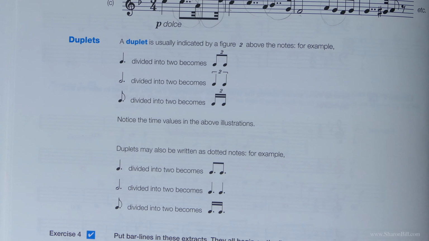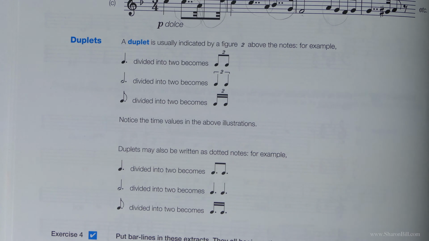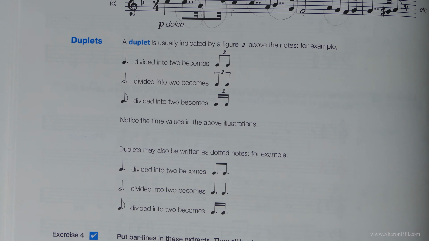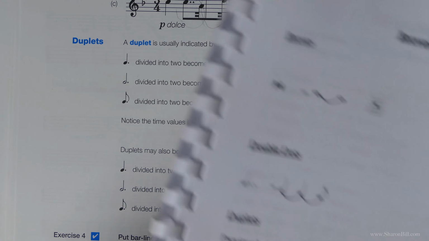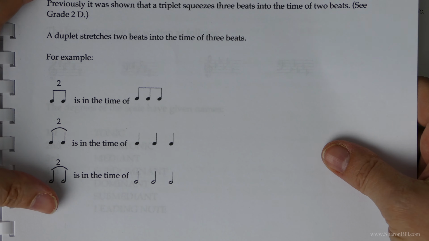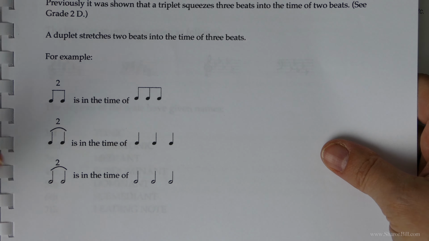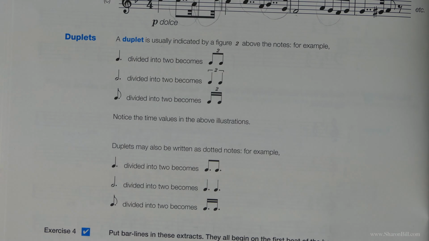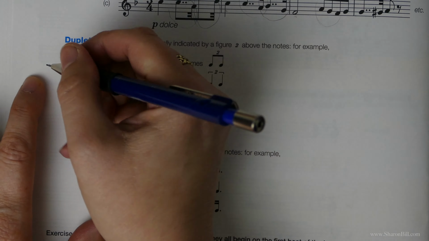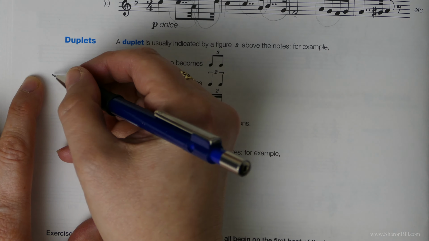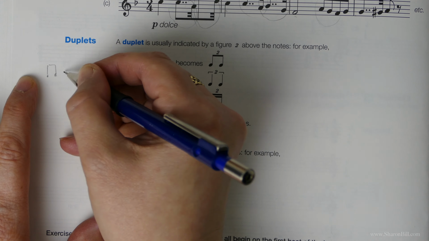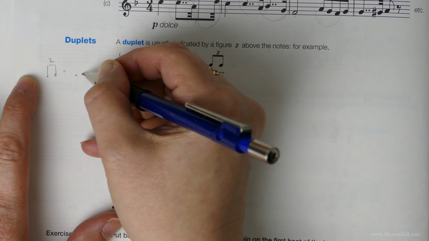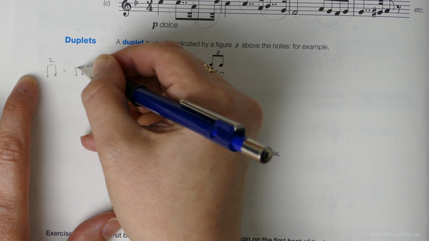So if you want to just turn in your PDF document to section D, there's also a little bit of an explanation here. All the things that I mentioned will also be explained here to remind you. And so basically a duplet is the reverse of the triplets that we did back in grade 2. A duplet literally stretches 2 into the time of 3.